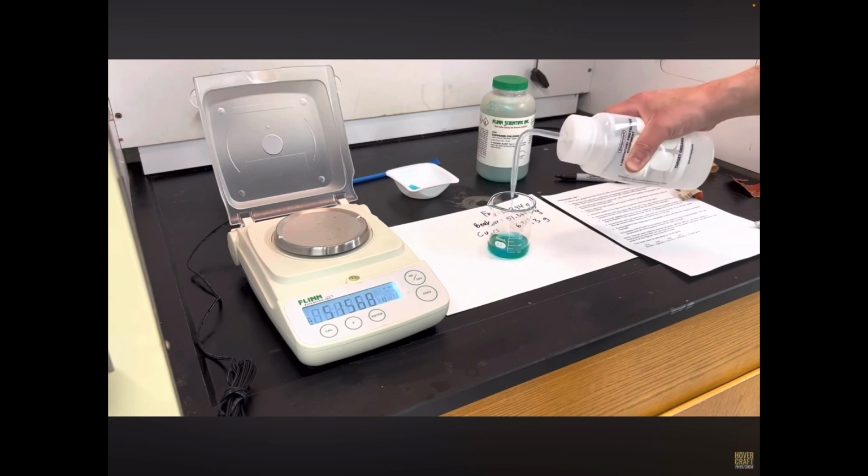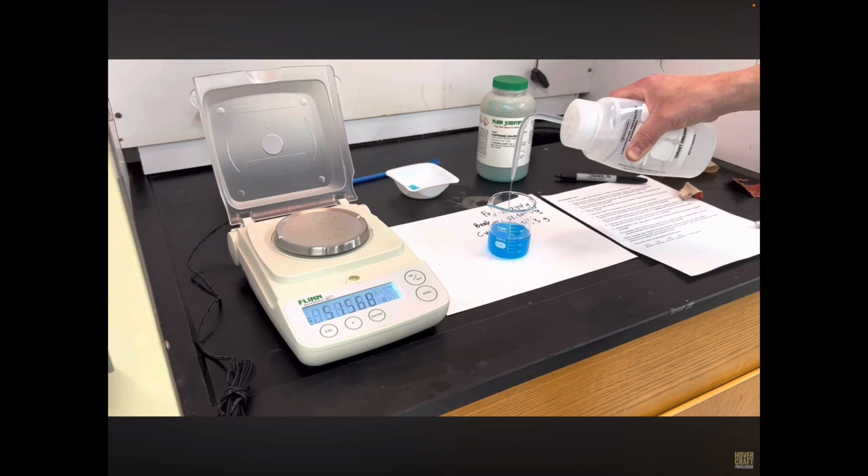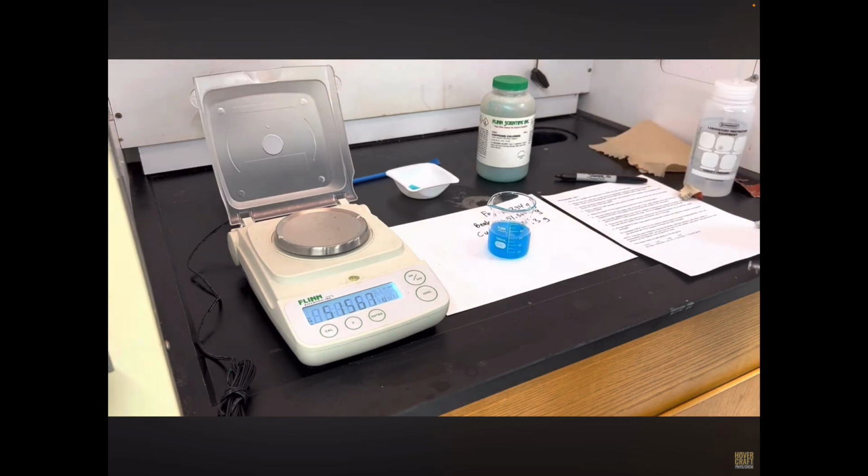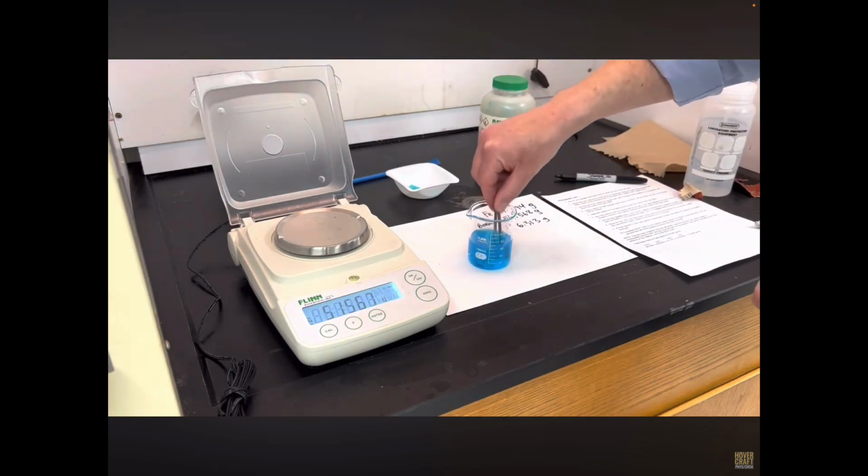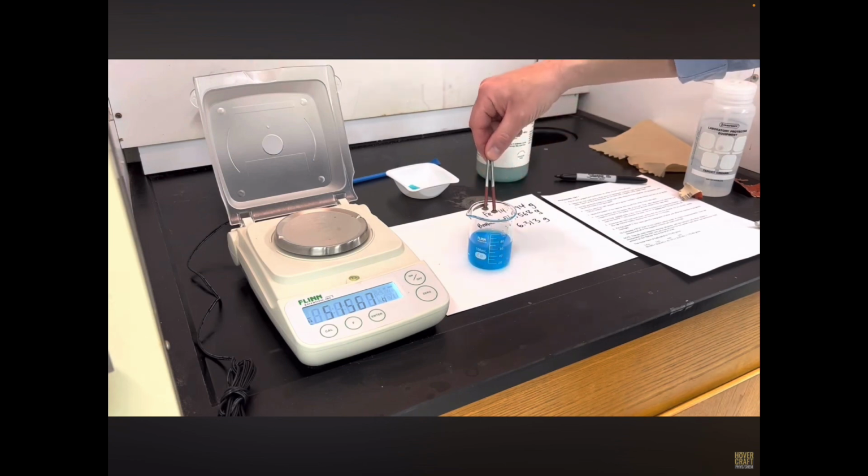So I'm trying to dissolve the copper 2 chloride. And you get a nice bright blue solution. Then to make the reaction go, it says place the nails side up and swirl a little bit. And you can already see that some copper has formed.